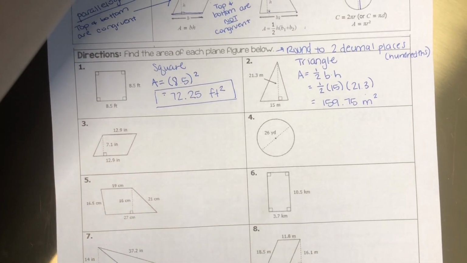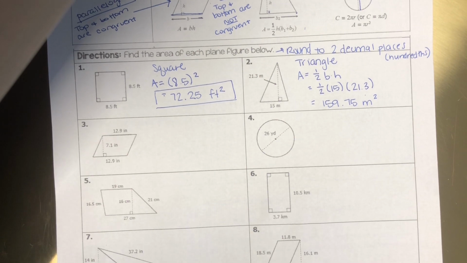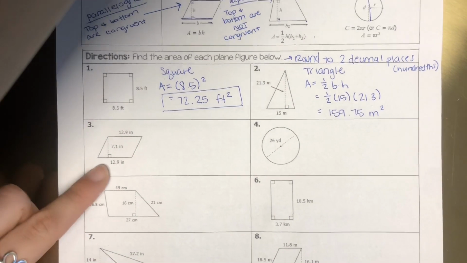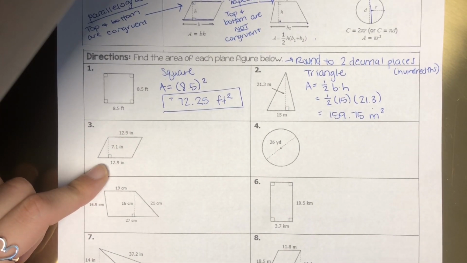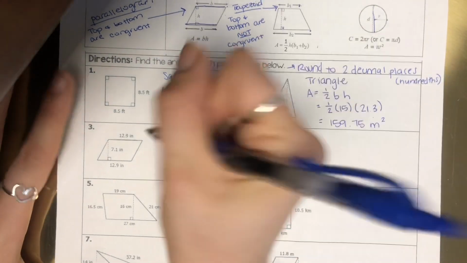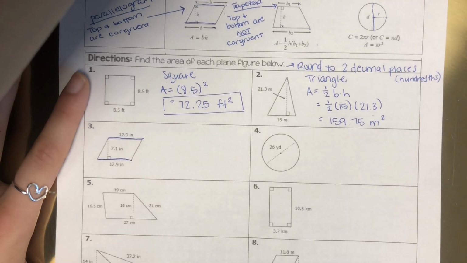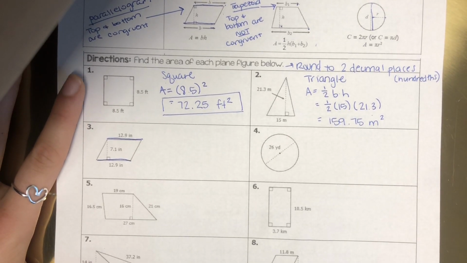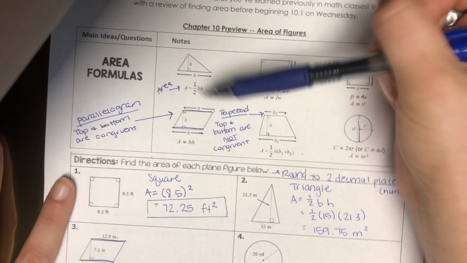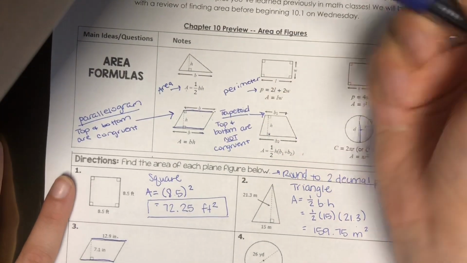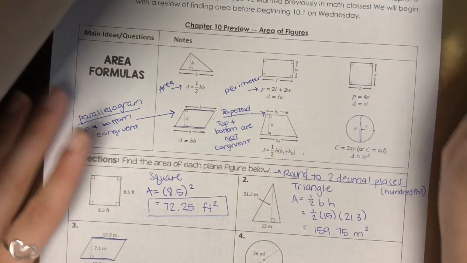All right, number 3. We're getting a little bit trickier here. What type of shape do I have in number 3? You'll notice we have a top and a bottom. Is that top and the bottom congruent, or is it not congruent? They're both 12.9, which means that they are congruent, which means that we have a parallelogram. So we just want to use this formula right here.